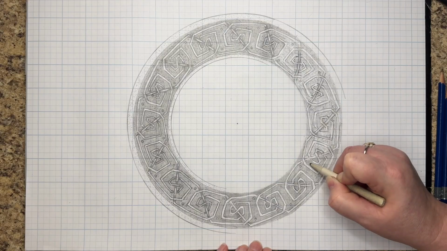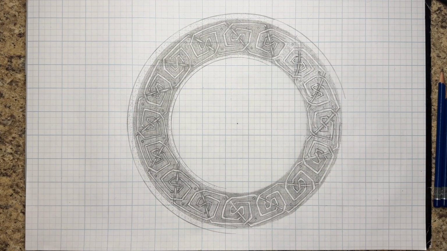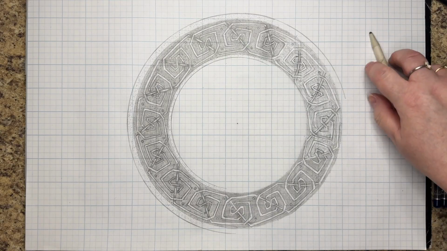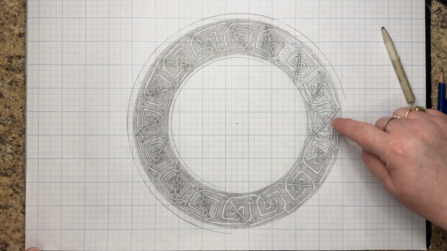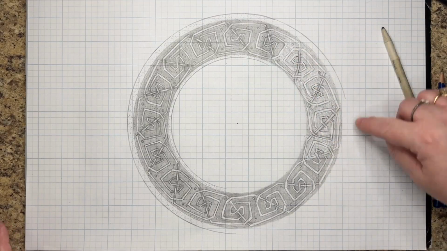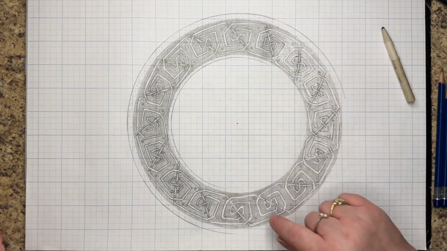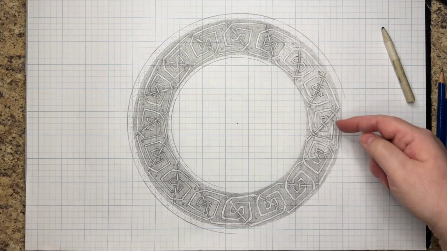All right, so why don't I stop this video right here, and then I'll come back when this is done. What I'll do off camera is I'll finish blending, and then I'll close up these circles, and then when we come back, we can do some texturizing, and then we'll redefine our lines.